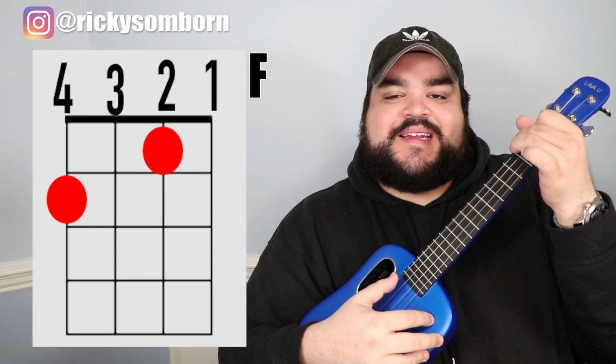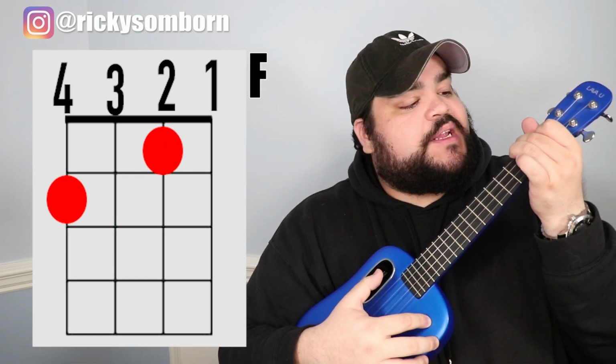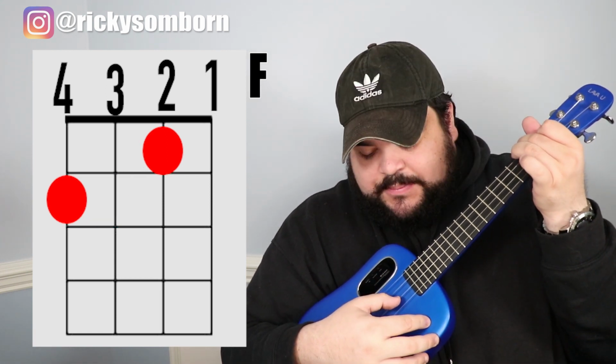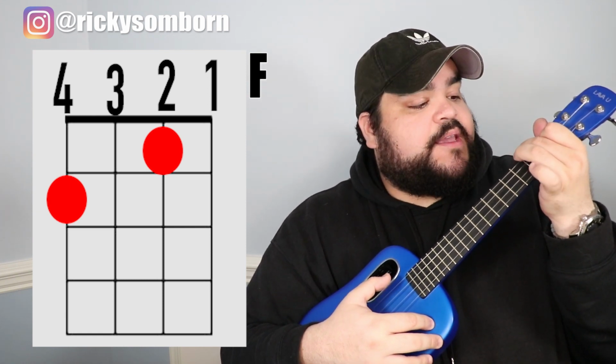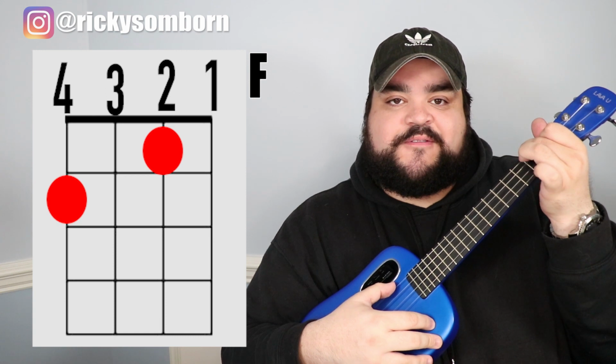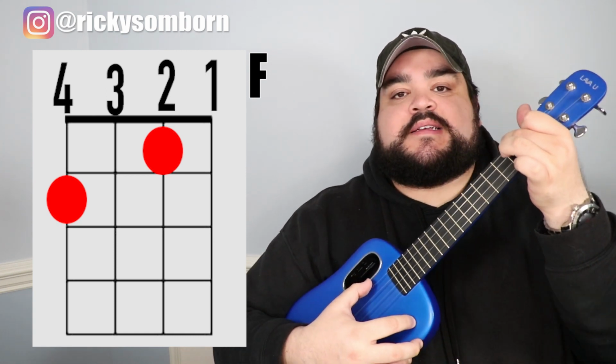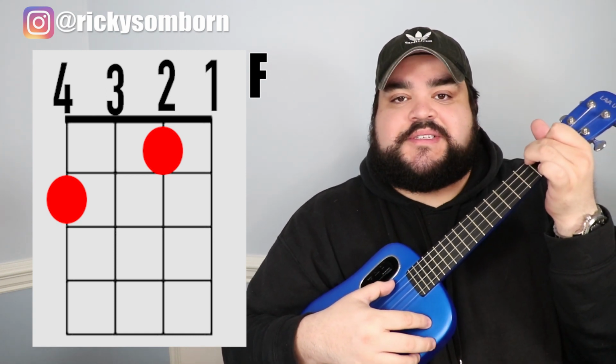The next chord that we need is the F chord, and how we're going to play this one is you're going to take your pointer finger and you're going to place it on the 2nd string, 1st fret, and then you're going to take your middle finger and you're going to place your middle finger on the 4th string, 2nd fret, and it should sound like this.